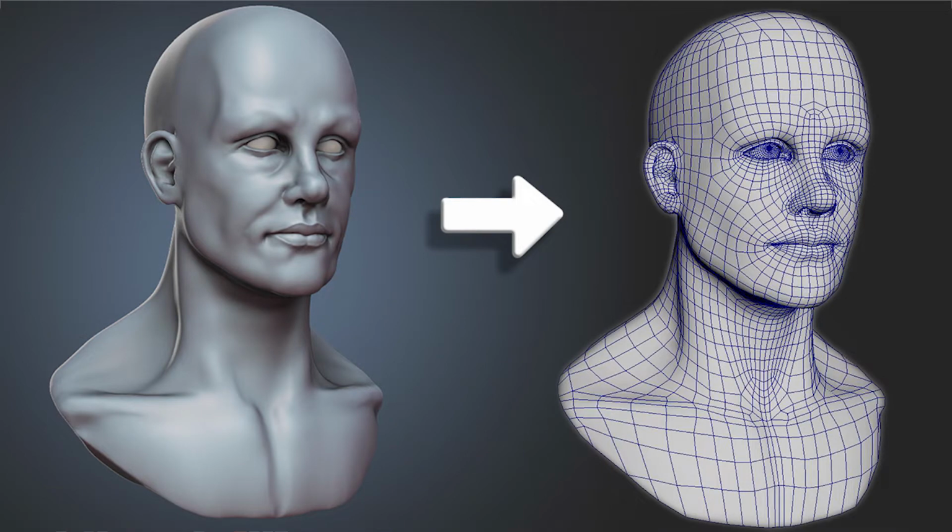Hello everyone, in today's tutorial we're going to focus on retopologizing a human head, focusing on creating good topology that's useful for animations and makes good deformation.